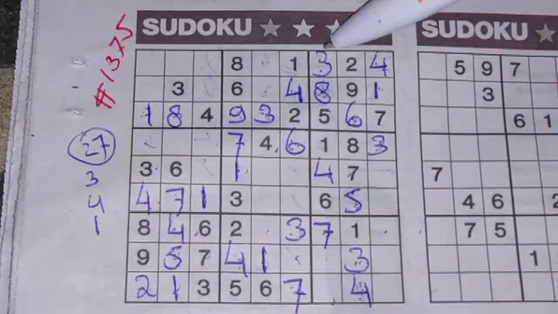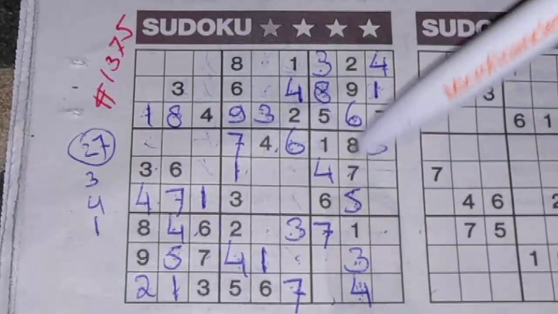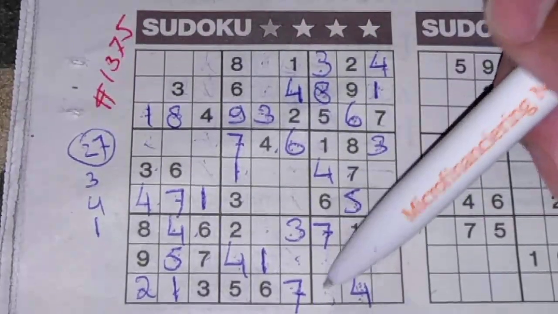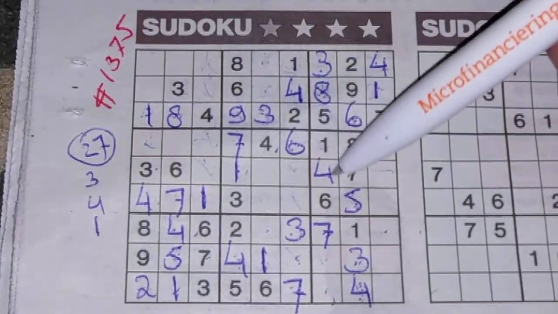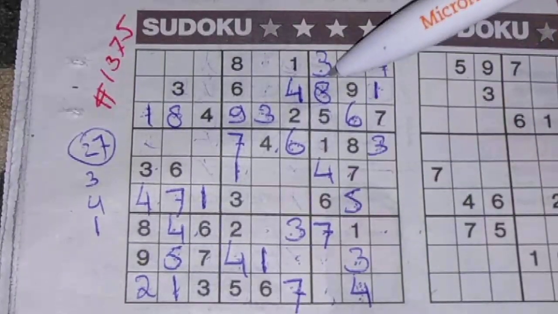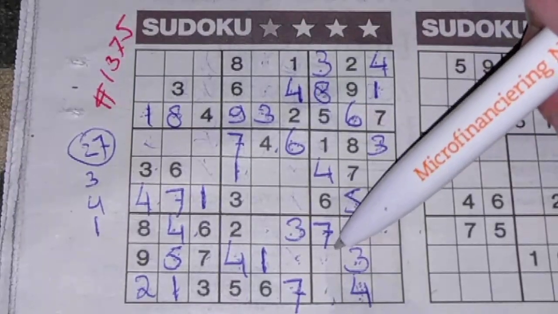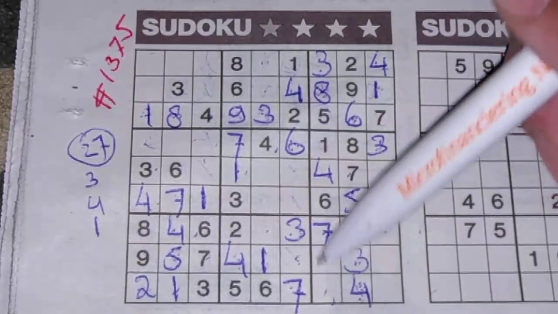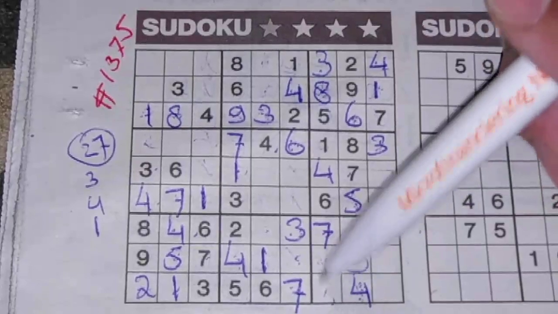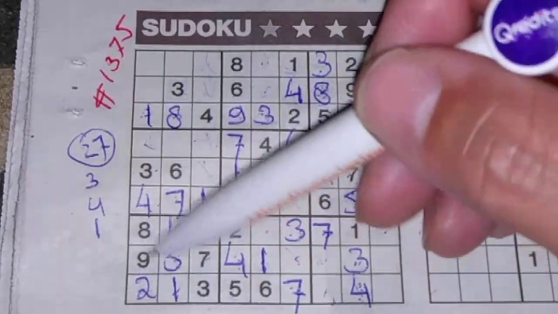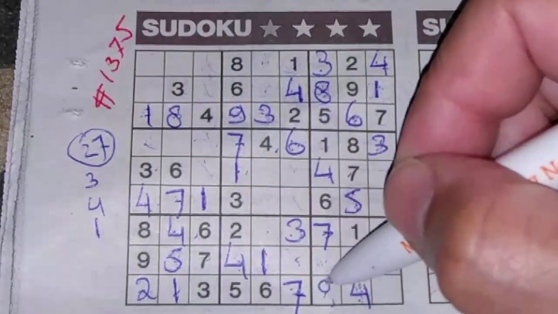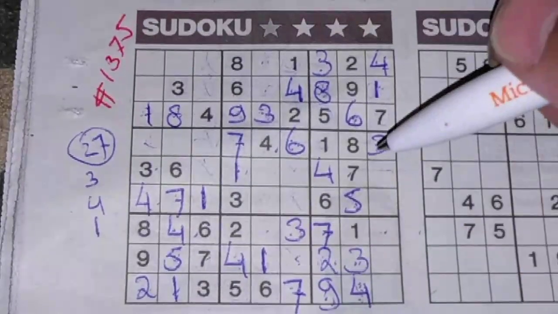2 boxes left in this column for the numbers 9 and 2. 9 and 2 are missing. In this column, we see here 9. No 9 there. 9 should be here, and the 2 goes there.